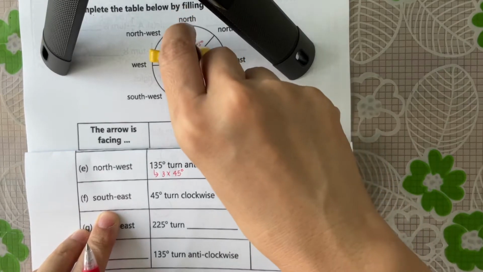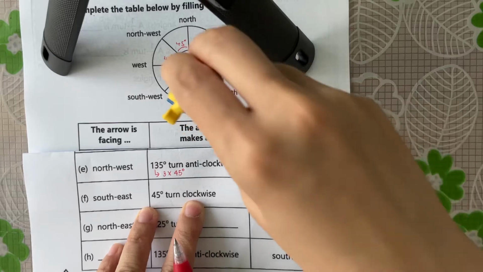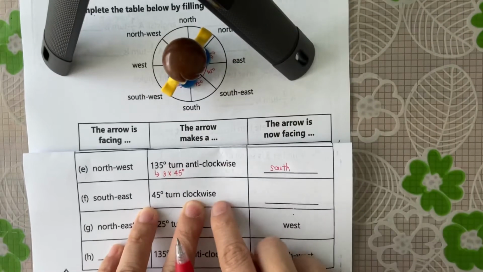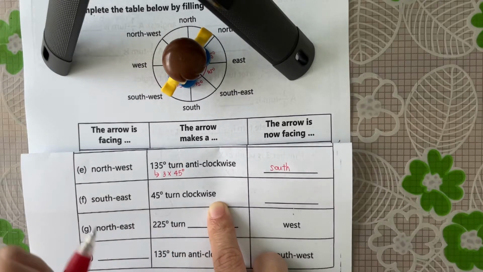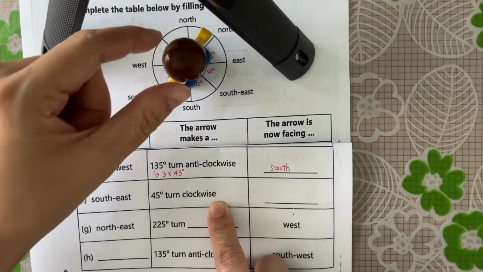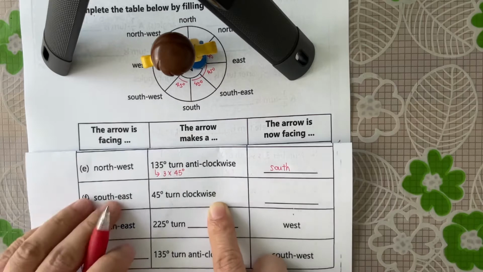Next, the arrow is facing southeast, so we are going to place him southeast, and he is going to turn clockwise 45 degrees. So just one small turn. So one small turn would mean that he is going to face south.